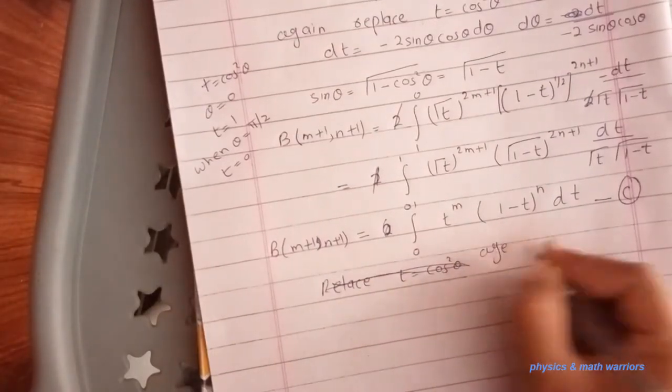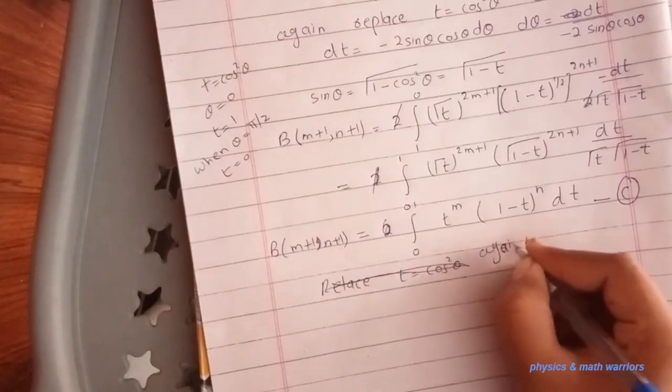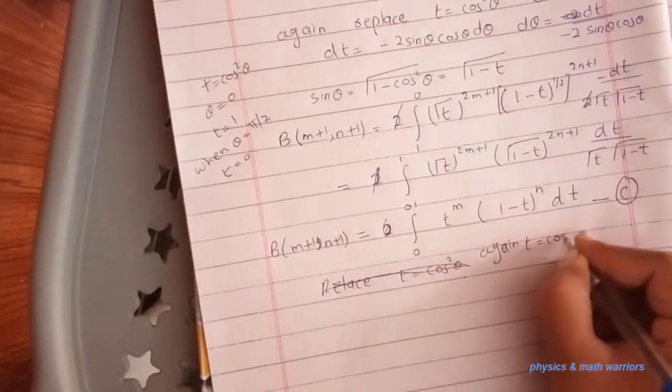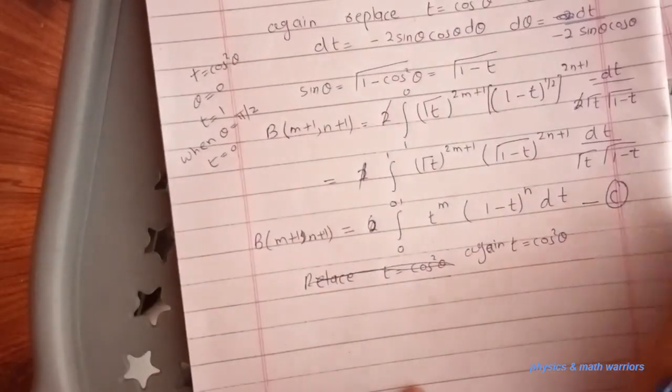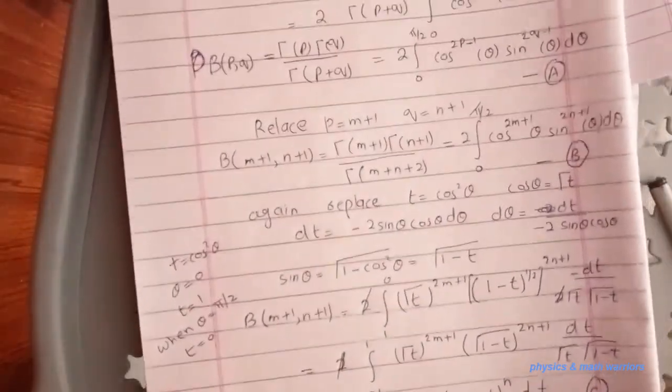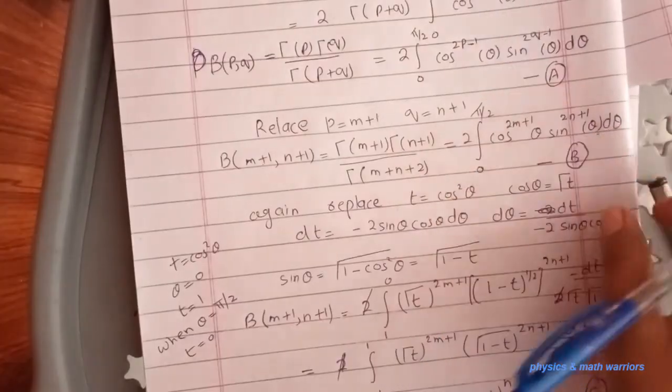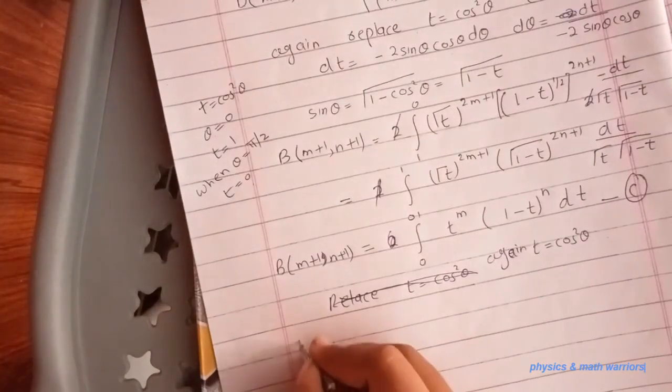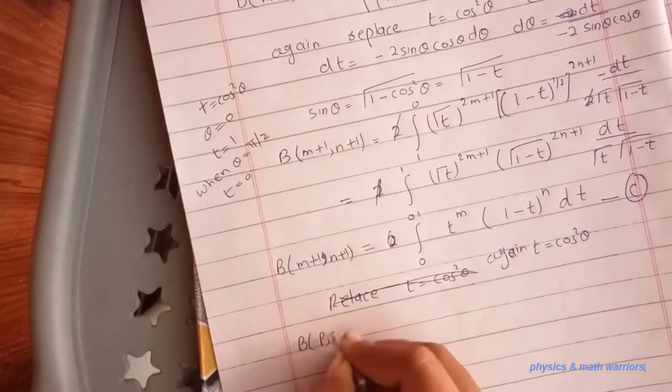Again replace t equal to cos square theta in equation A, which is beta of p and q.